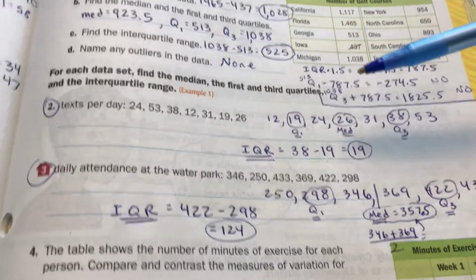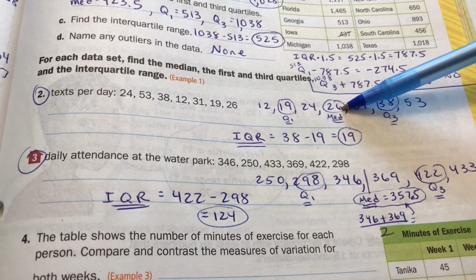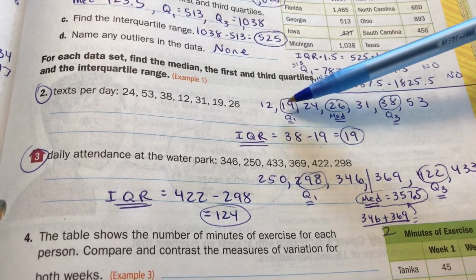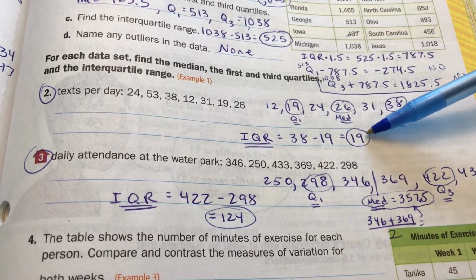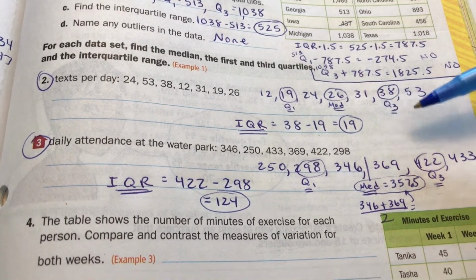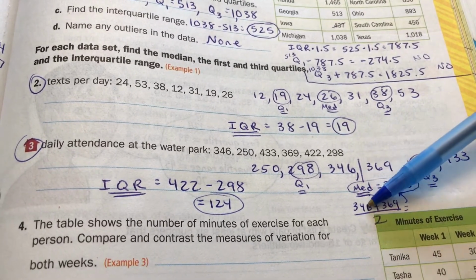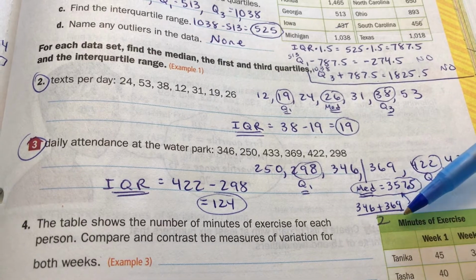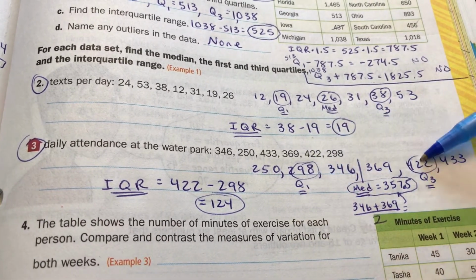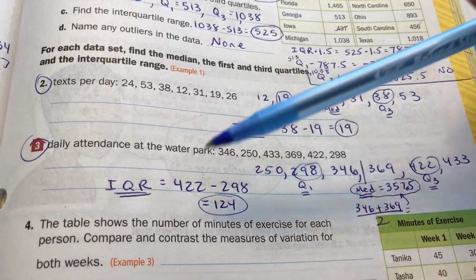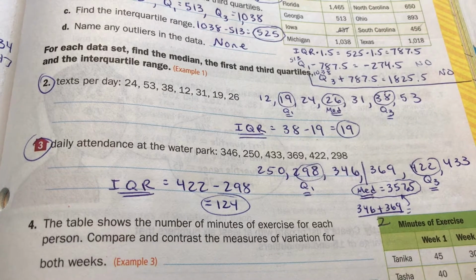For number 2, I ordered numbers from least to greatest. The center was right there in the middle, 26. Q1, I didn't have to do any special work for those two. The IQR, 38 minus 19. For number 3, I did have to do work to find the median. So 346 plus 369 divided by 2 gave me the median. Q1 was right there in the middle, and Q3 was right there in the middle. Subtract to get the IQR is 124.